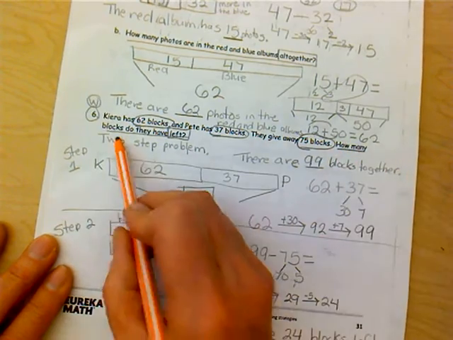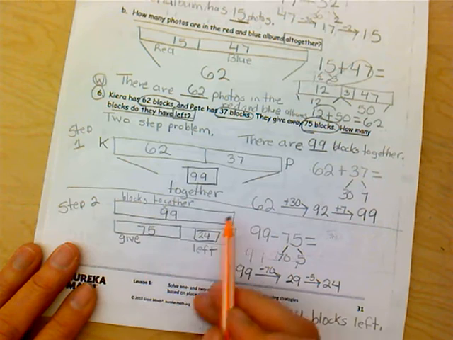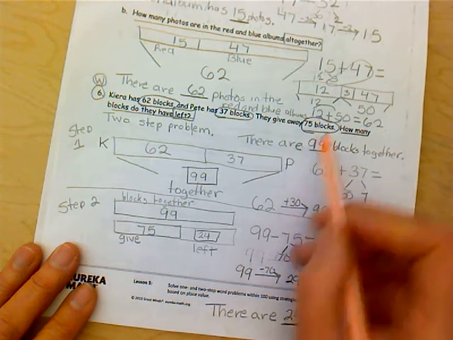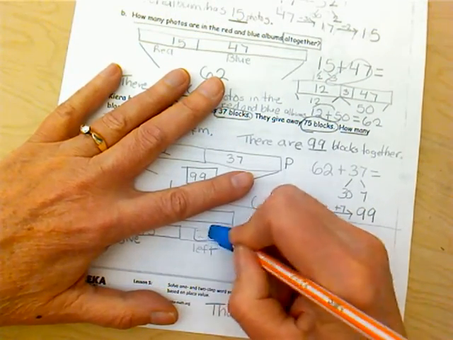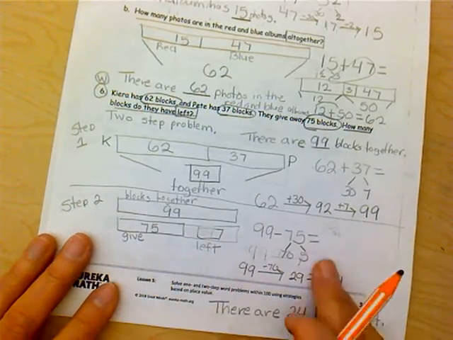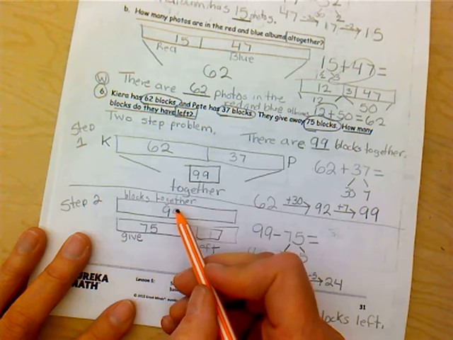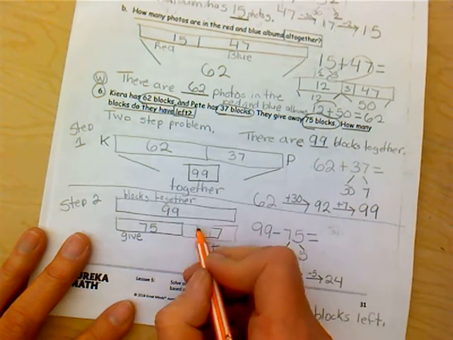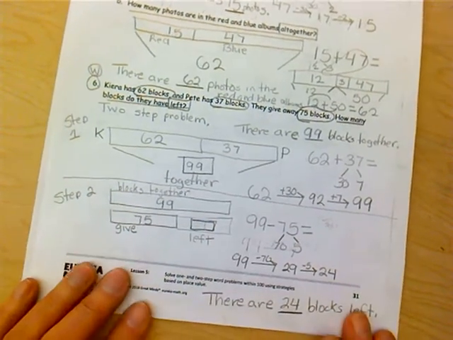How many blocks do they have left? Well, I know that they started off with 99, and I know that they gave away 75. And what I have to do is find out how many they had left. So I'm going to leave that blank for just a moment. I'm going to set up a subtraction problem, because my number bond would tell me that if I take 99 take away 75, it will give me what I have left, because number bonds work that way.